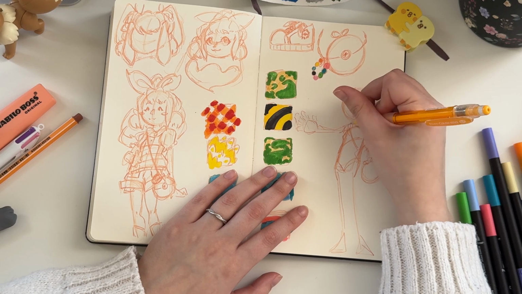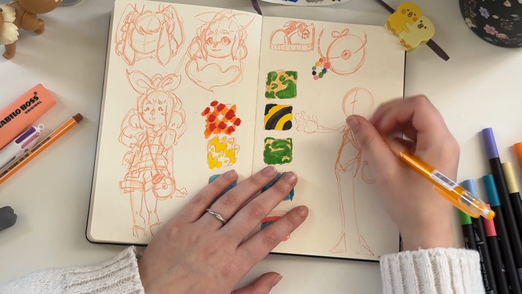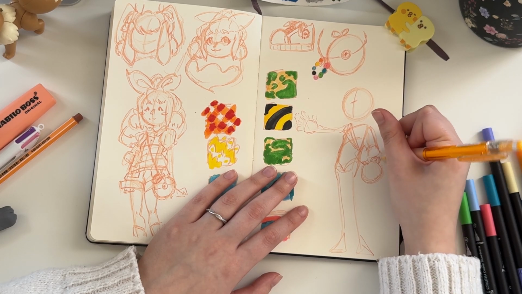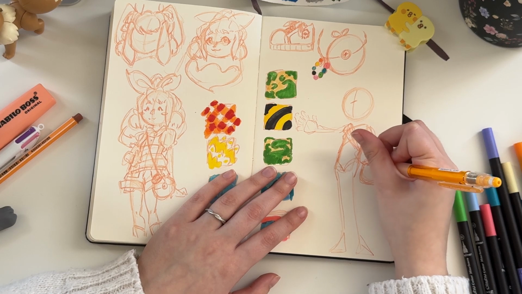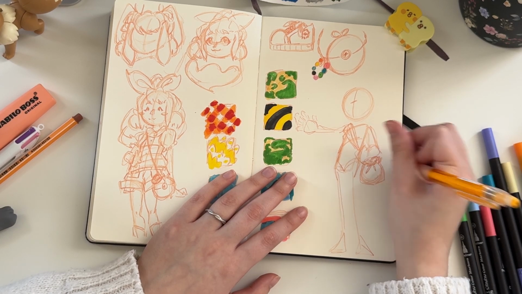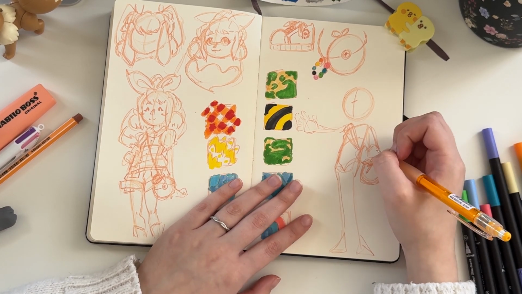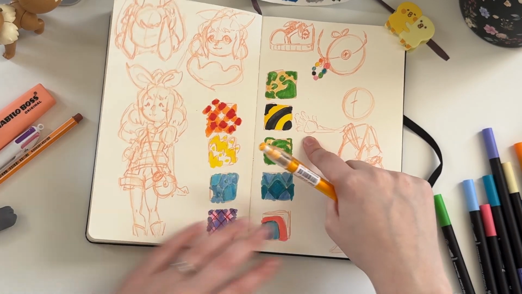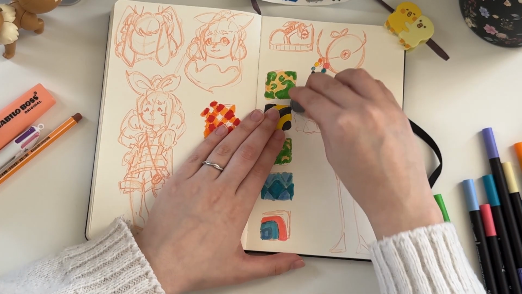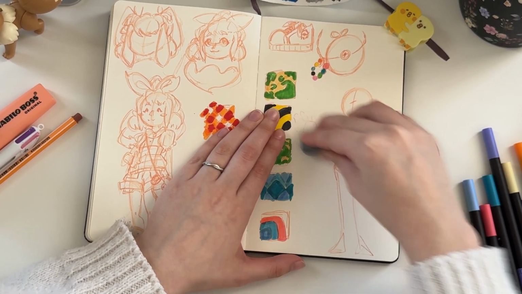I kind of like that bag that was more of a satchel. And maybe what if it has a little tie. Yeah, that's cute. Okay, I don't like this hand, so just erase it.